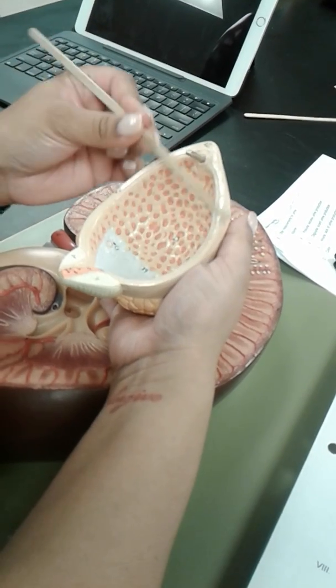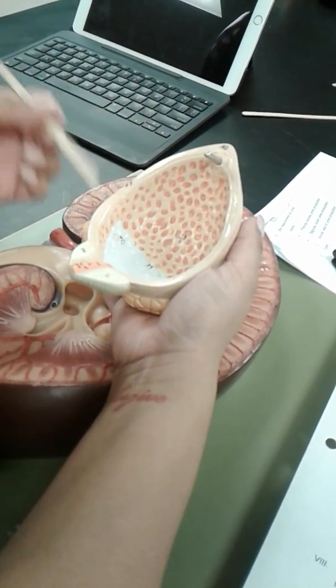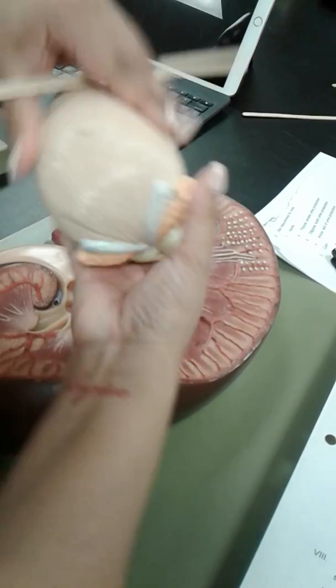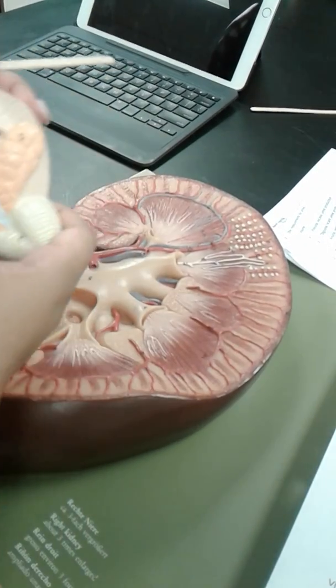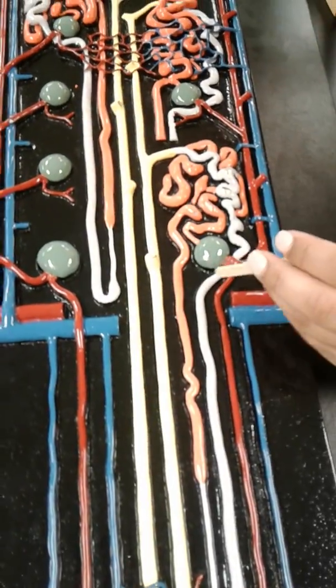47 right here, this is the detrusor muscle. And then outside, which is number 37, all this is the serosa. Okay. And that's it.